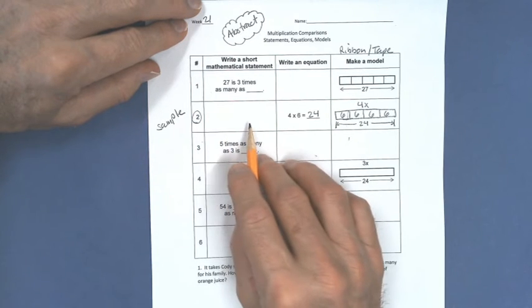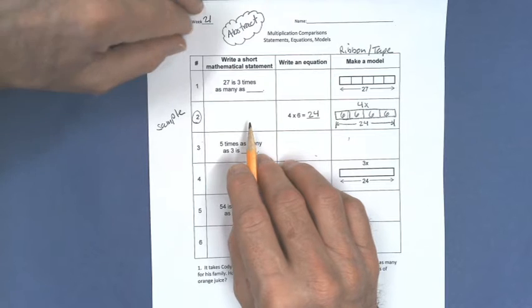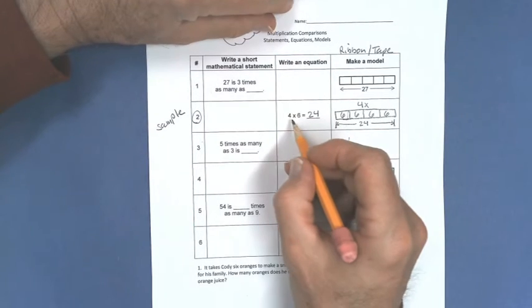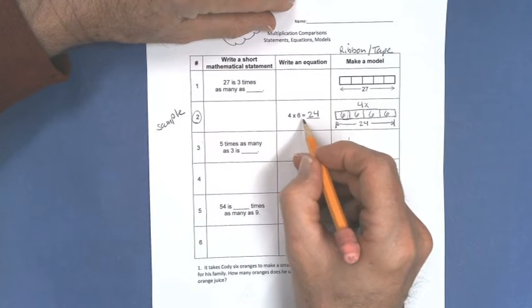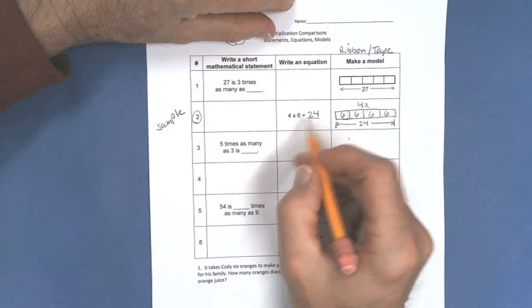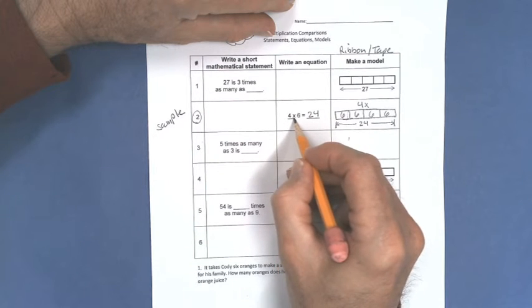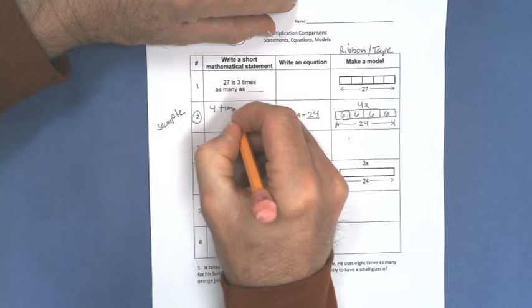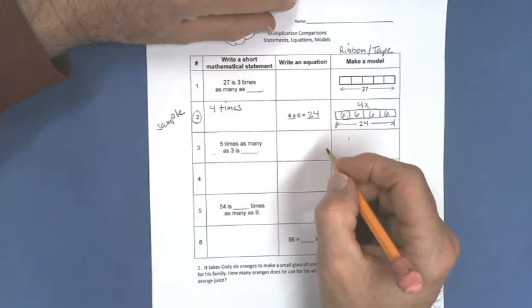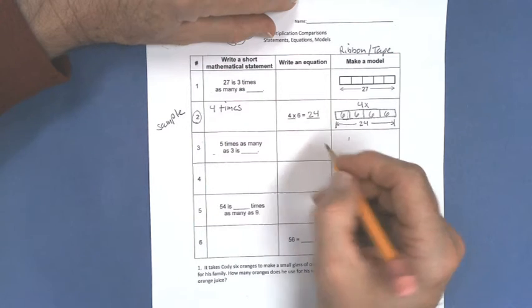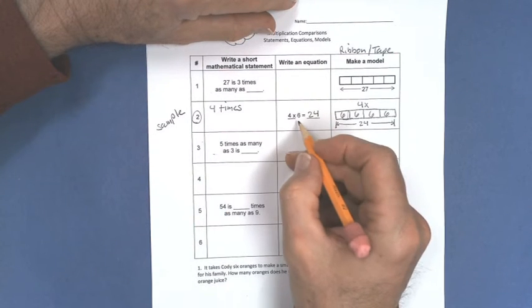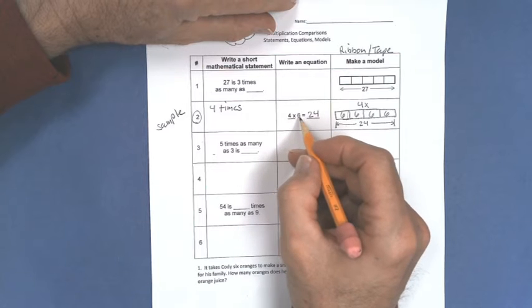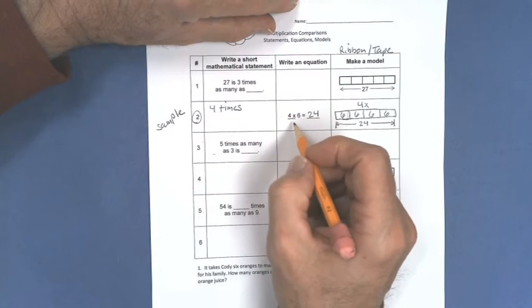Now over here is another difficult part, but we're just going to follow the order that the equation is written out. So the first part of the equation is this part right here. This is 4 times. Now the part that's new, that's a little bit difficult to get used to, is we used to say 4 times 6, but we're adding some more words to that.